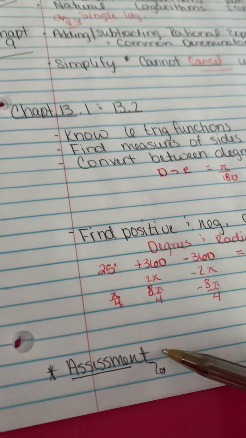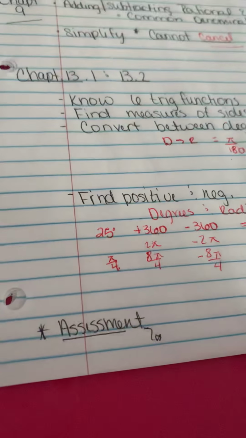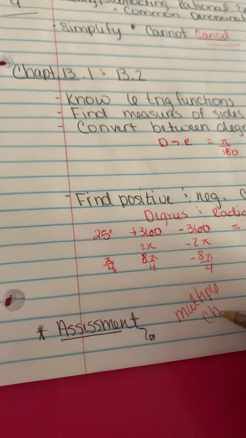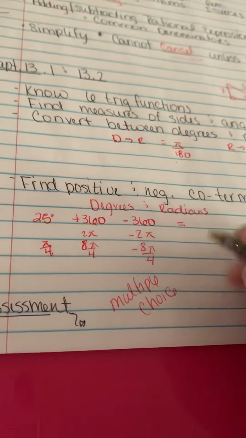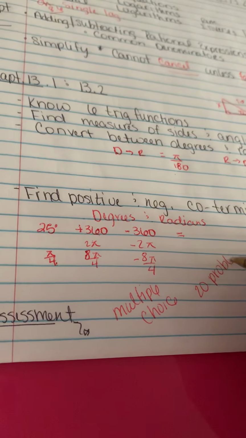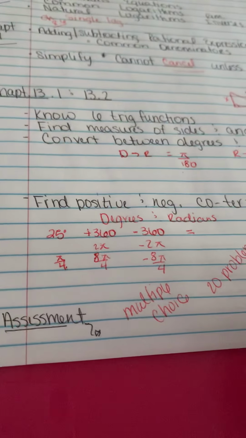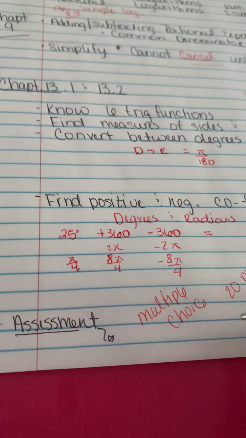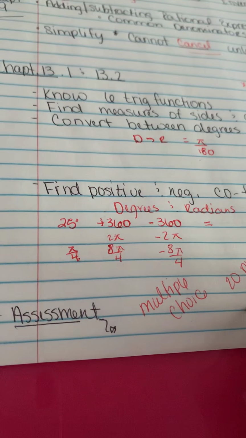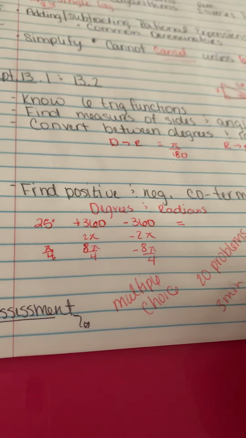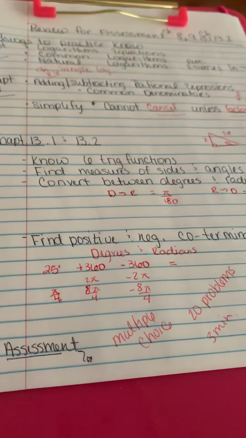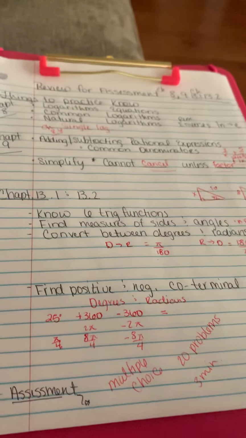Okay, with the assessment this week, it's going to be multiple choice. It's going to be around 20 questions, 20 problems. Because it's going to be on Quizizz, each of the problems are going to have a time limit of around 3 minutes. It should be plenty of time for you to work those, but I just wanted to give you a heads up on this.